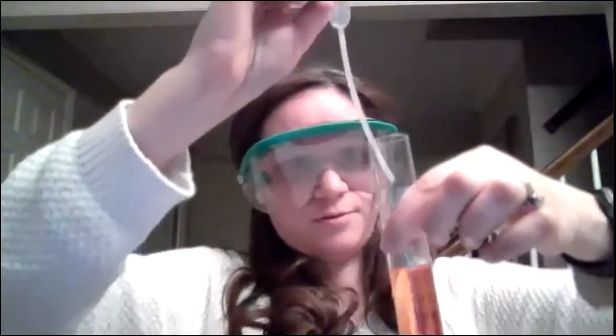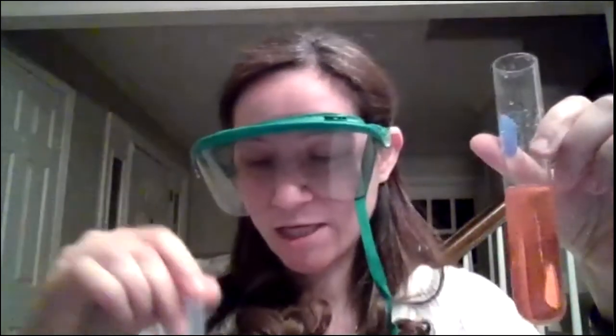And so, still kind of orangish, almost red. But the idea is it took a lot of acid for me to turn it to be a dramatically different pH. And so this would be considered a relatively good buffer as well.